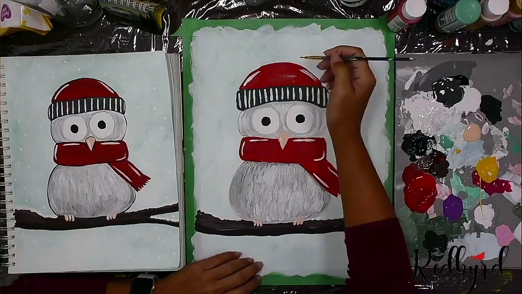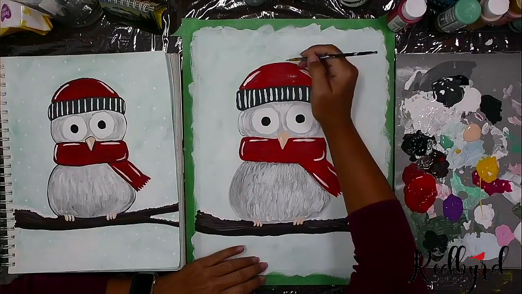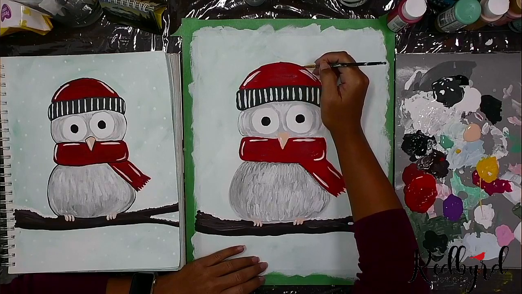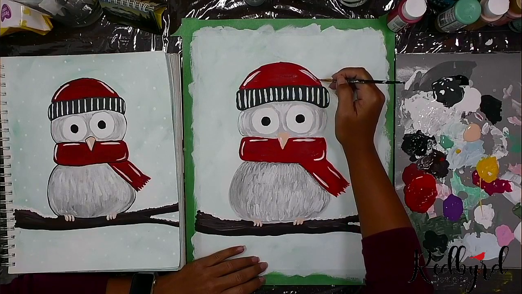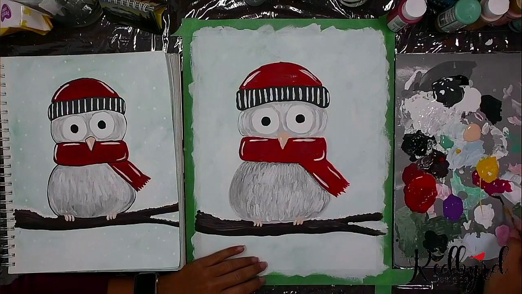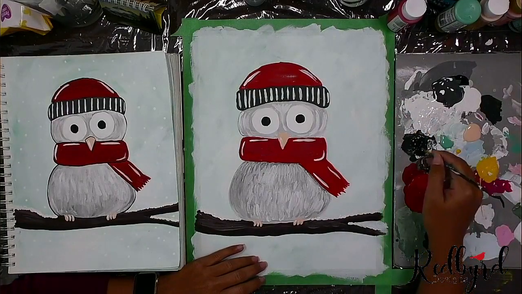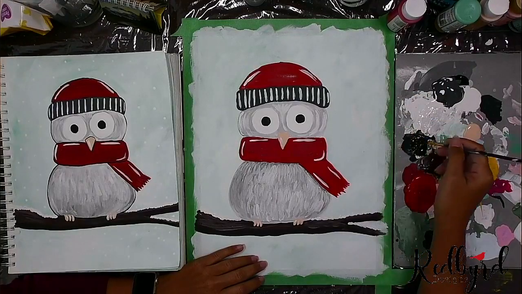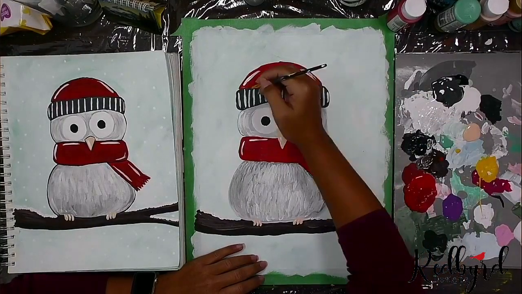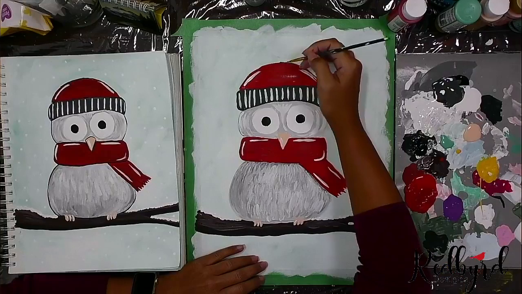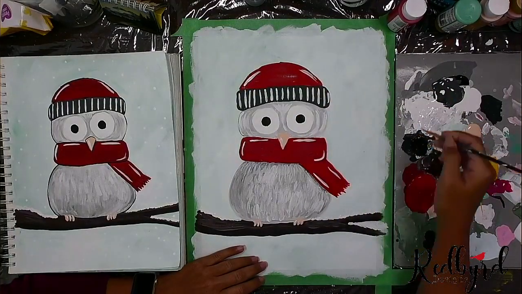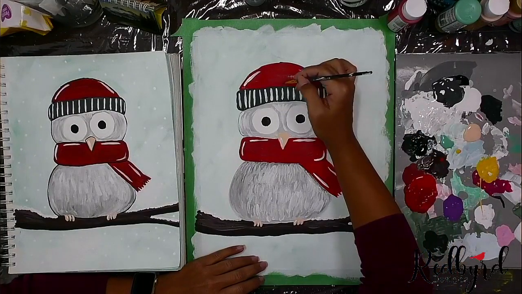Okay, and I'm going to start at the top, and when you're outlining, you want to make sure that you just use a nice light pressure, and you kind of try and move your entire arm with your brush stroke instead of using just your wrist. There are times where just using your wrist is helpful in smaller areas, but if you're trying to create a nice long brush stroke, moving your entire arm as opposed to this is ideal.